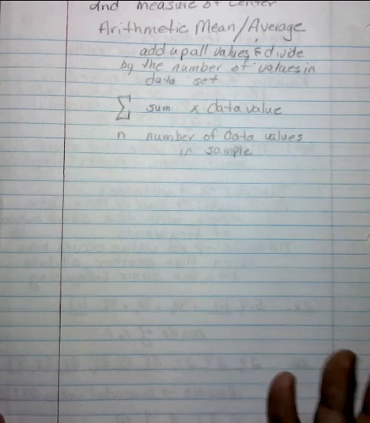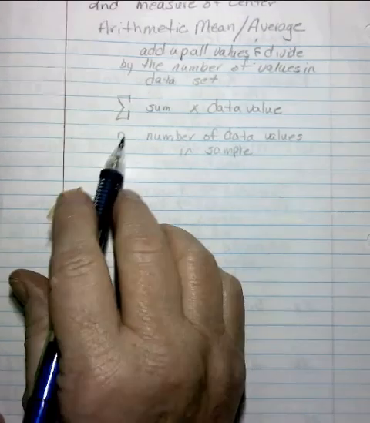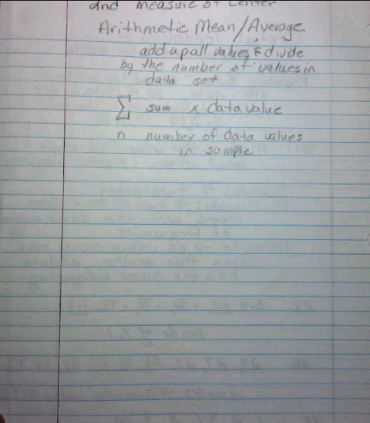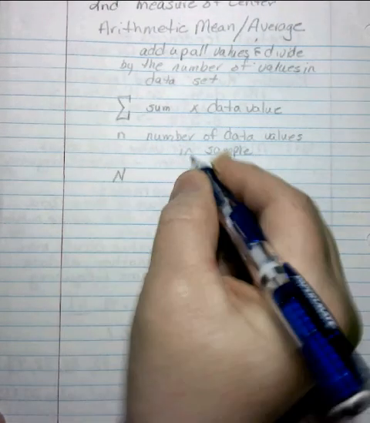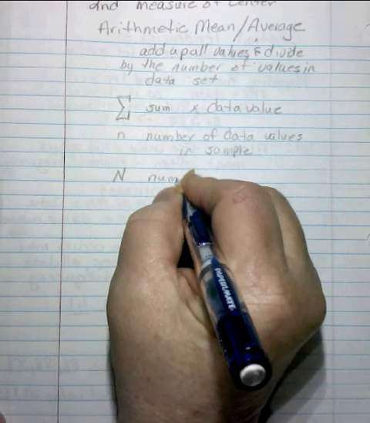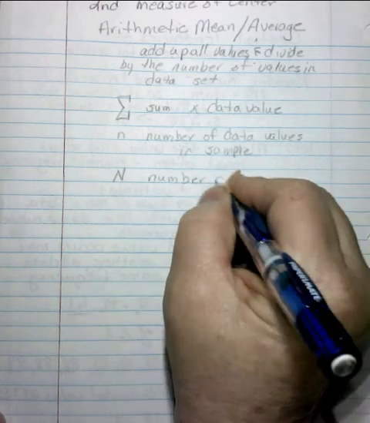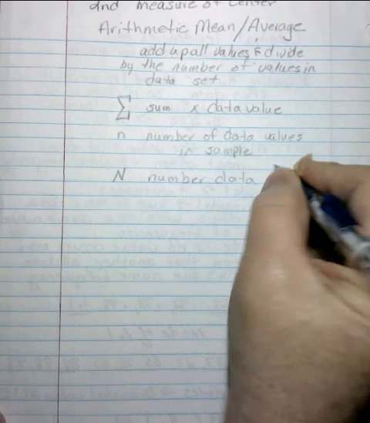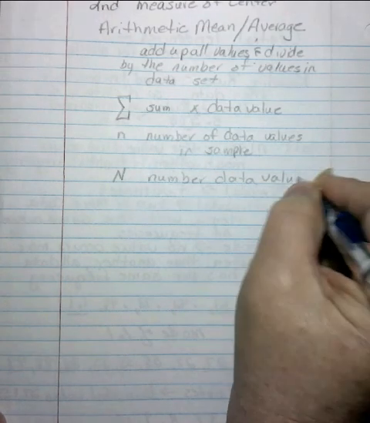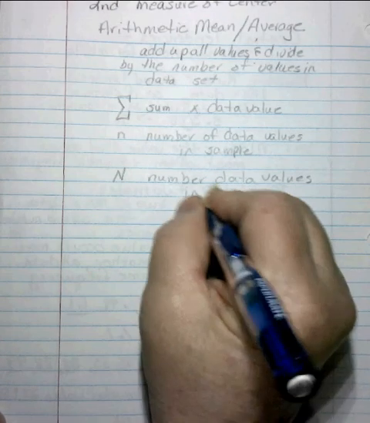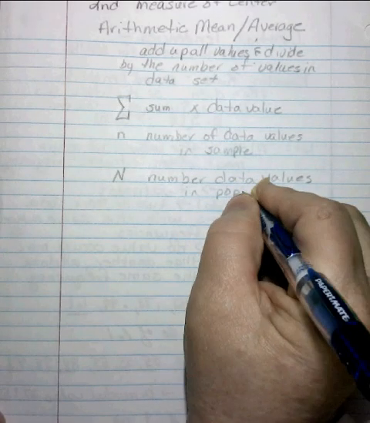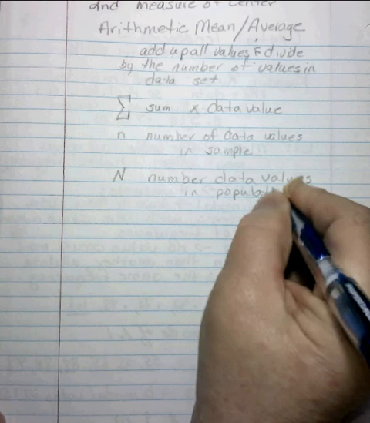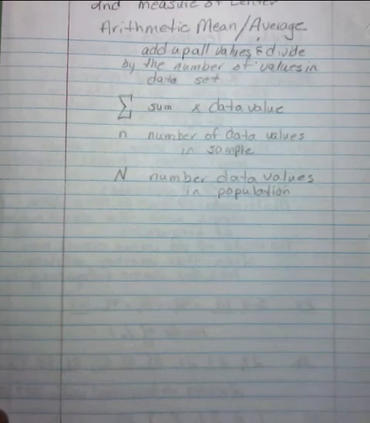Our lesson last week talked about the difference between a sample and a population. So when we're using the lowercase value, we are talking about our sample. If we use the uppercase N, that would be referring to the number of data items in a population. How we actually compute it is basically the same. It's just a different use of the symbols.